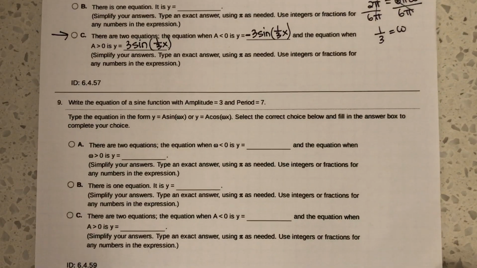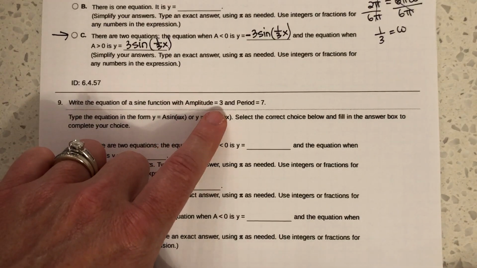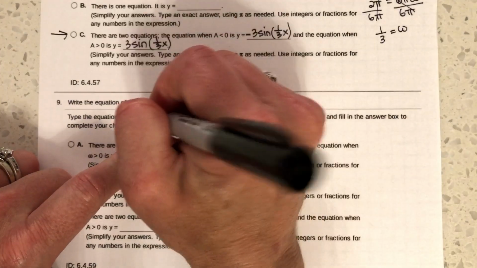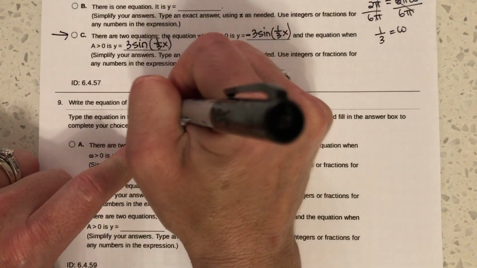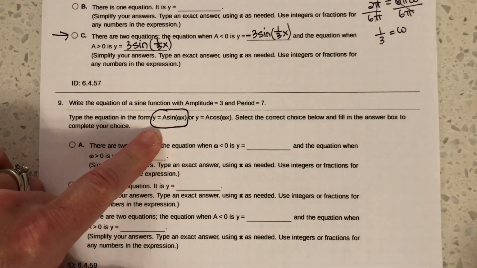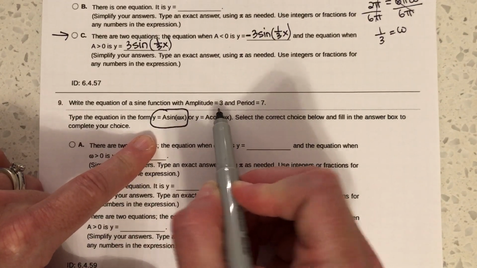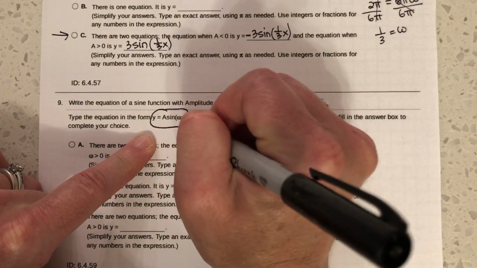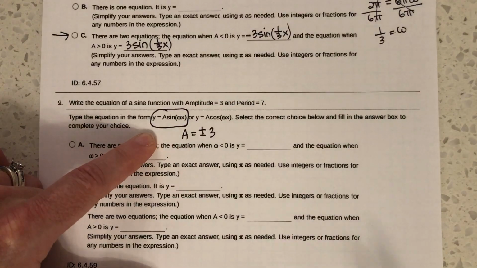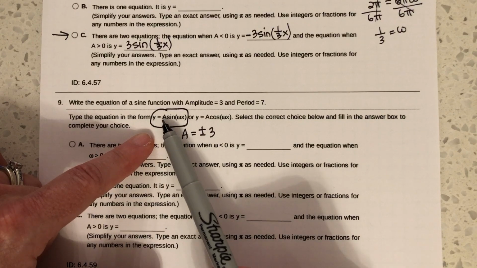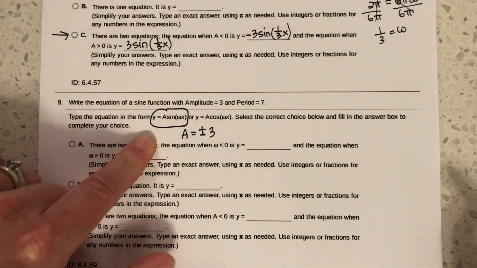All right, let's try that one again. So look here. Look at number 9. Write the equation of a sine function again that has to have an amplitude of 3 and a period of 7, right? So we're doing sine. So we need to use this guy right here. So what does our a value have to be in order to end up with an amplitude of 3? Well, a could have been plus or minus 3 again, right? So there's two options because in order to get the amplitude, you have to take the absolute value of that number right there. So it leaves you with two options, all right?